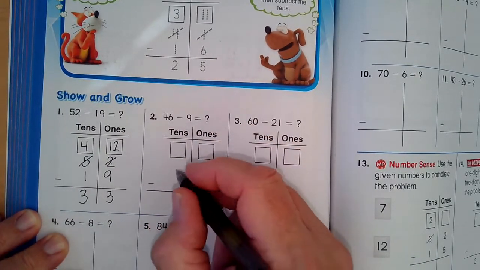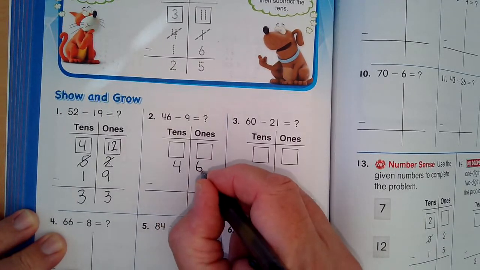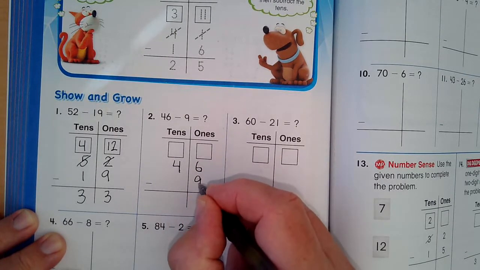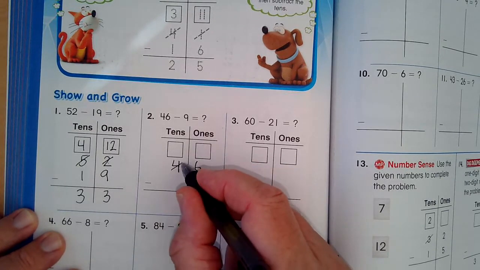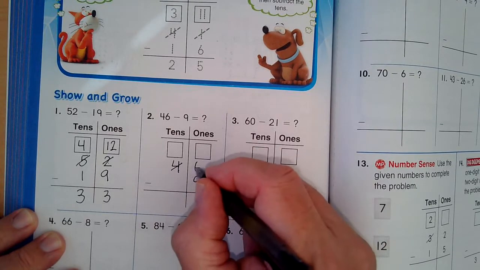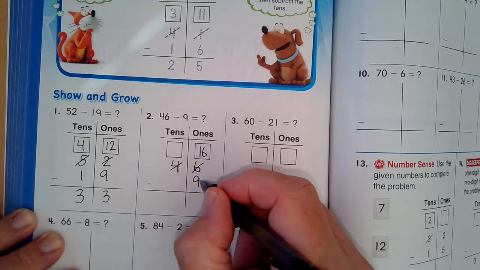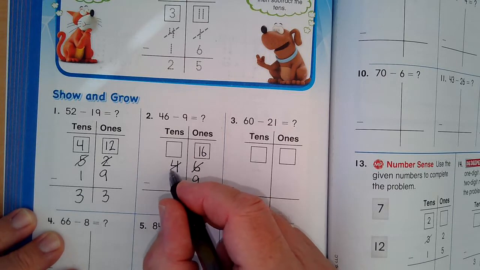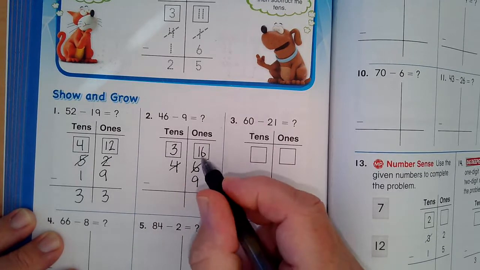46 minus 9. Let's take a look here. 46, right? 4 10s, 6 1s, minus 9. No 10s, just 9. Is it bigger on the bottom? Yes. Better borrow. Take one of these 10s, put it over here. 10 plus 6 is 16. 16 minus 9. Oh, boys and girls, I almost forgot. I have to make sure that since I took away that 10, I have to make sure I do this.